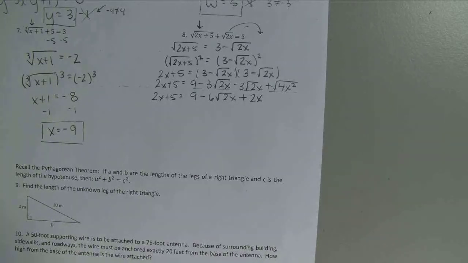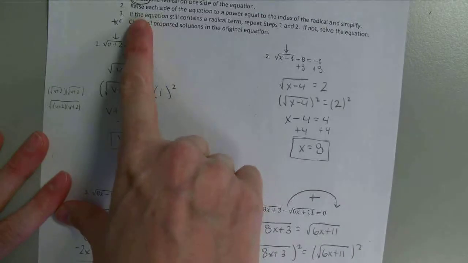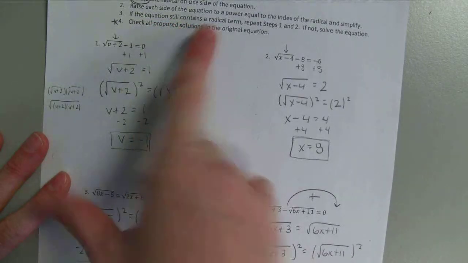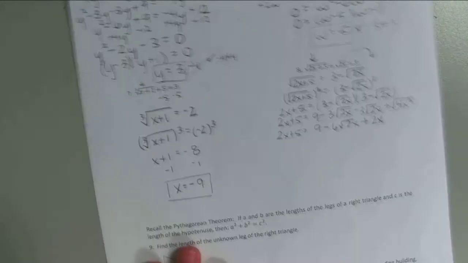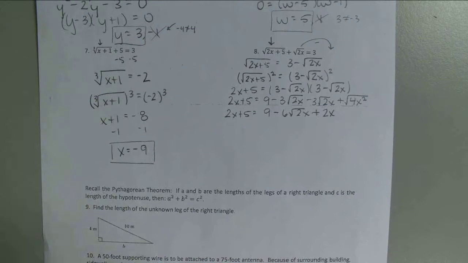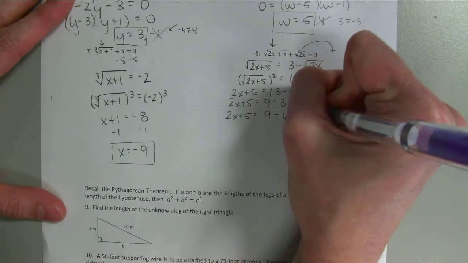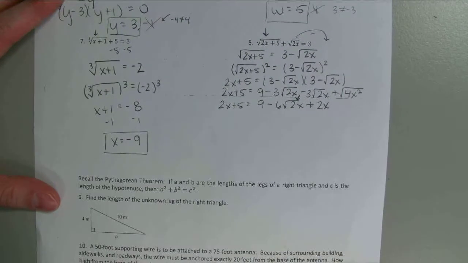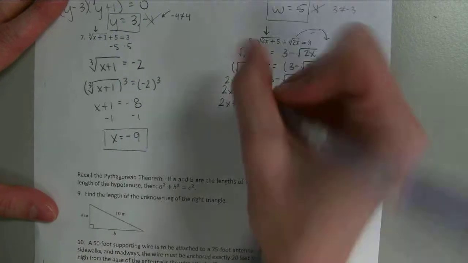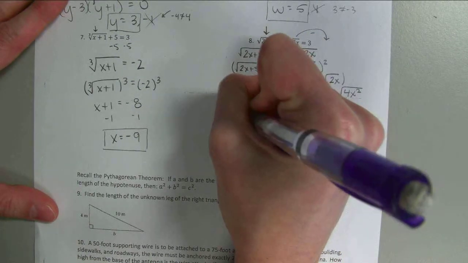Okay, so we've done steps 1 and 2 already. 1 was to isolate the radical, 2 was to raise it to the appropriate power. But if you go back to the front, it says if the equation still contains a radical, repeat steps 1 and 2 again, which means we need to isolate our radical. So we need to get this guy by himself. So I'm going to move the 9 over, and I'm going to move the 2x over.